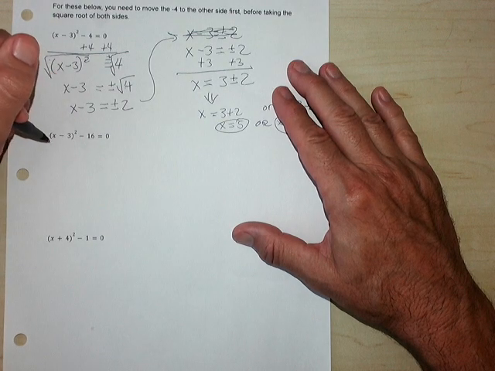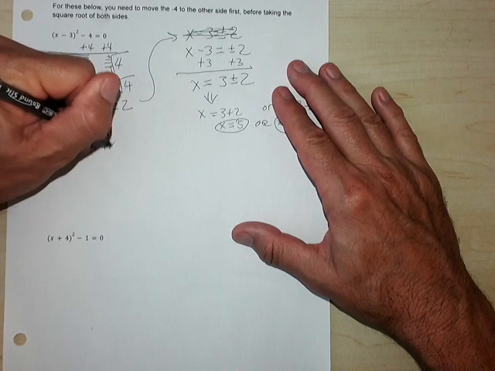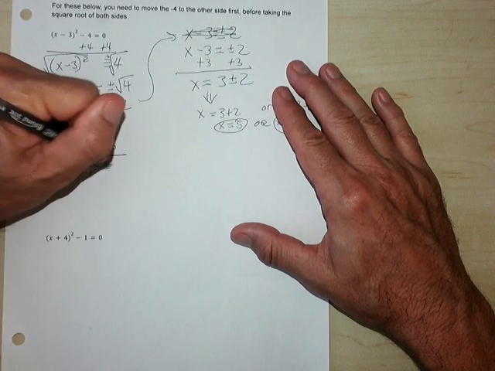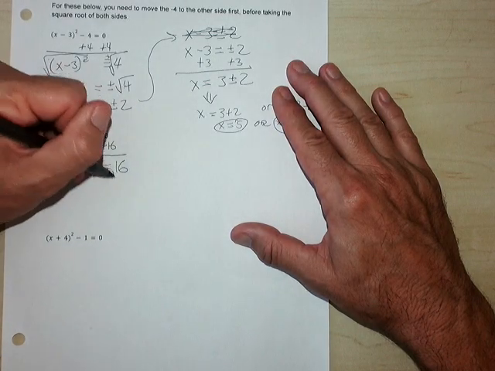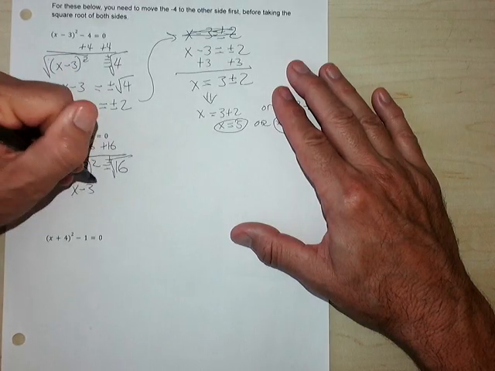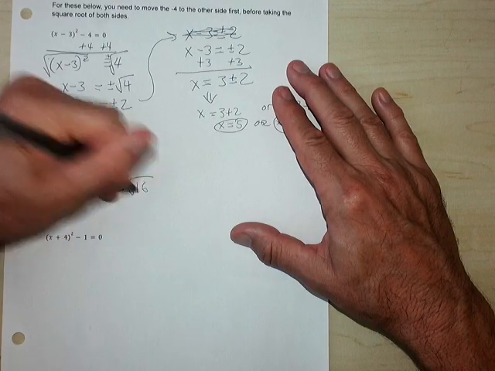Okay. So again, what we have to do is move this 16 first to the other side because the square root has to be by itself. Okay, now I have it by itself. I can take the square root of both sides. Don't forget the plus or minus. So I have x minus 3 equals plus or minus the square root of 16.